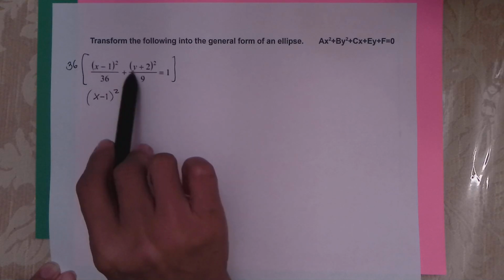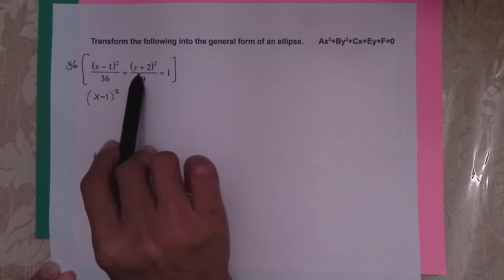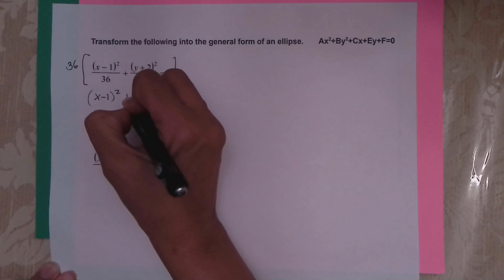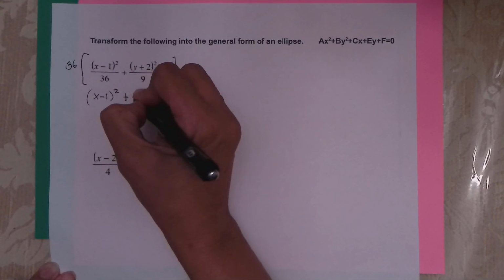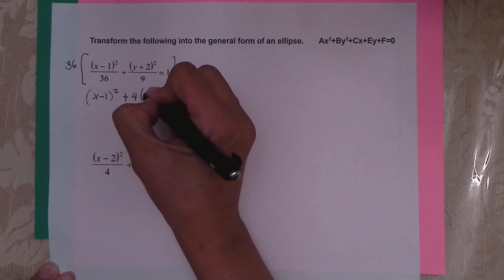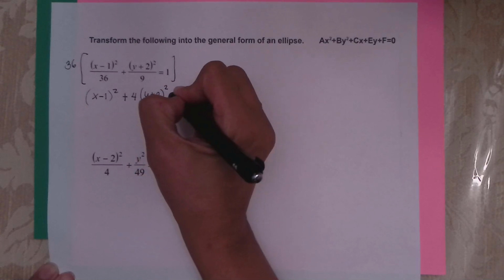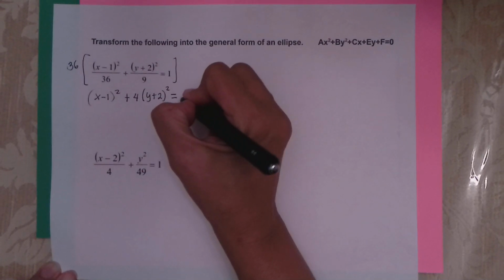So 36 times the square of y plus 2 over 9 is equal to 4, because we can divide first. 36 divided by 9 is 4, and multiply this by y plus 2 to the second power, and that is equal to 36 times 1, which is 36.